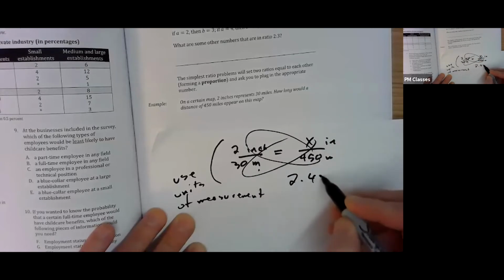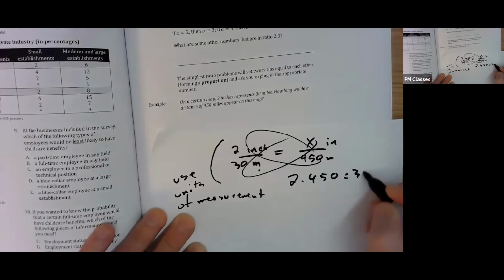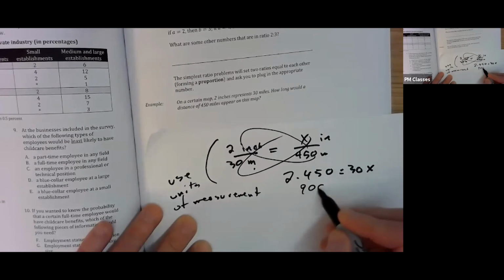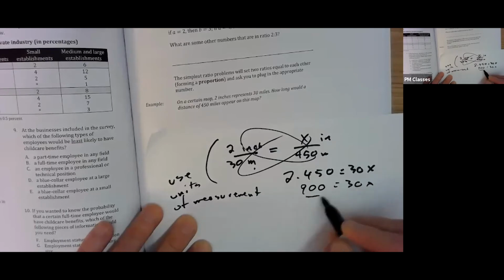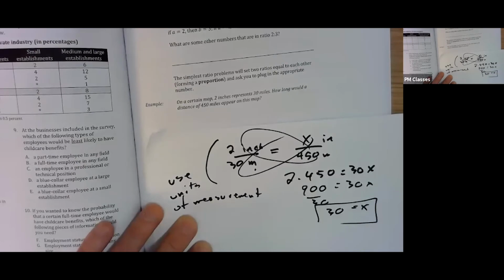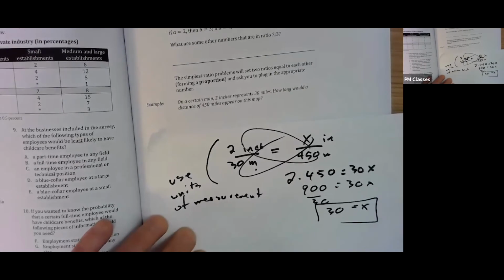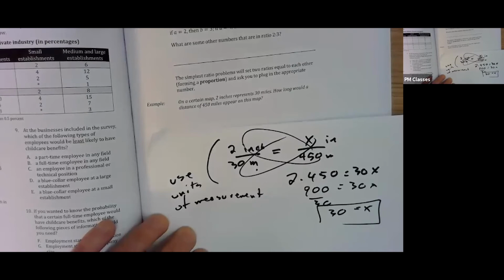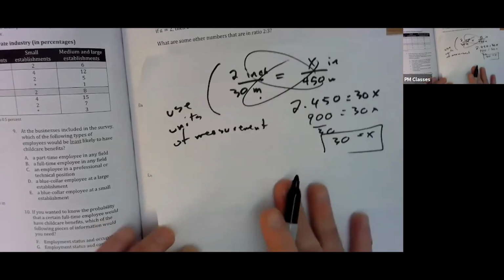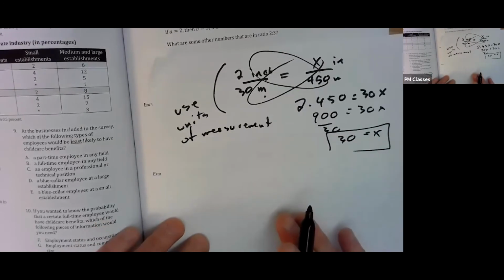2 times 450 equals 30 times x. That's 900 on a calculator divided by 30, and I'll get that x is 30. Okay. Not so hard to understand, but you can get this concept just with more difficult problems. And again, using those units of measurement, super helpful to make sure that you set it up the right way, okay? Similarly, there are a lot of conversion problems for both the SAT and ACT.